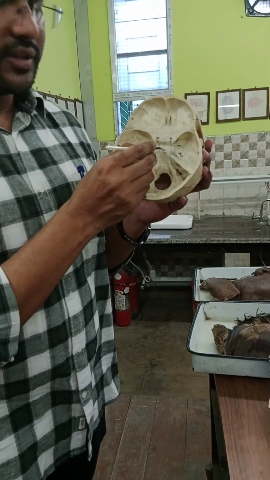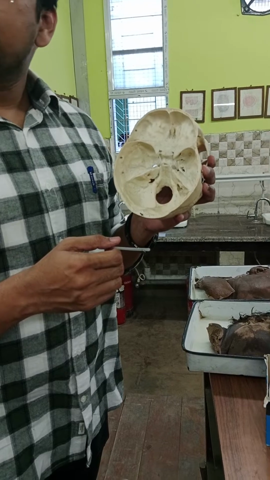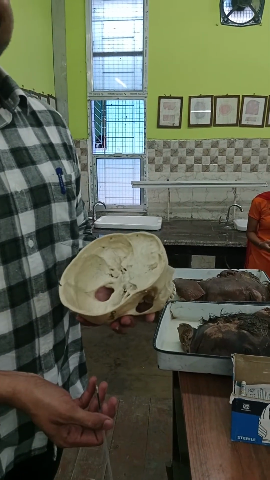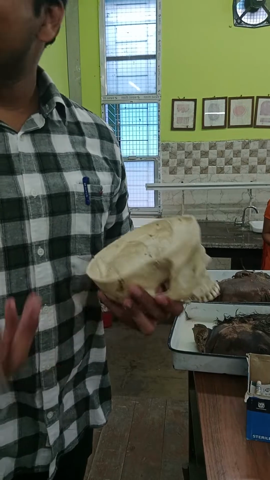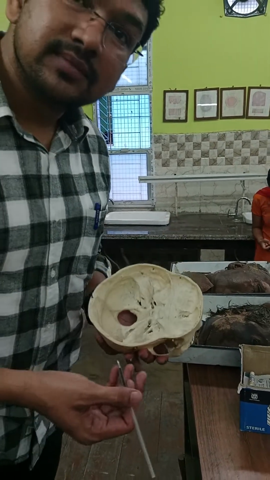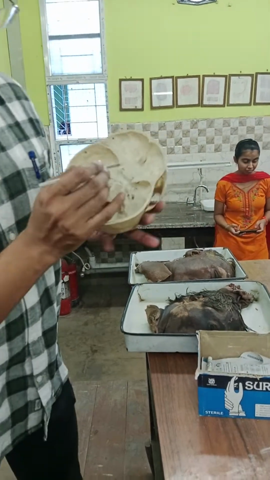You know the contents of the hypophyseal fossa. Which structure will lie in the hypophyseal fossa? Hypophyseal fossa lodges which structure? Anybody? Very good. Find it out and tell me later. Okay, fine.